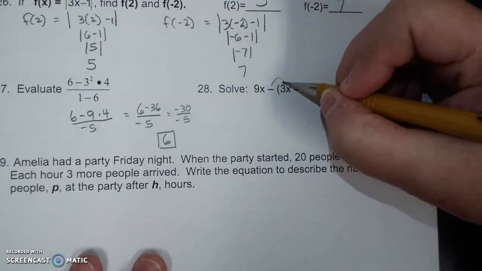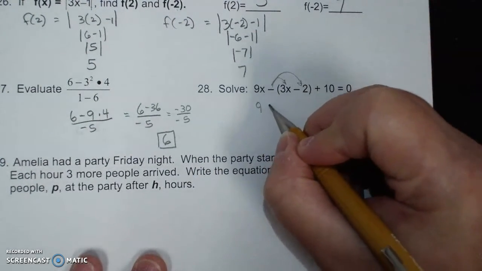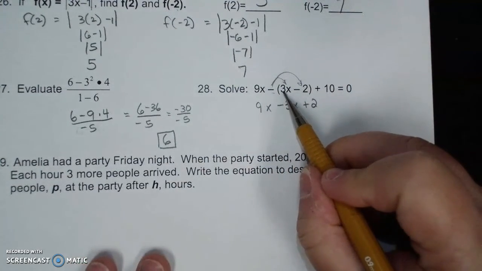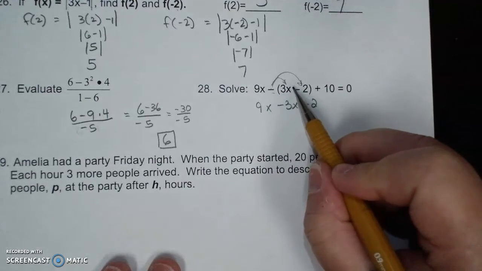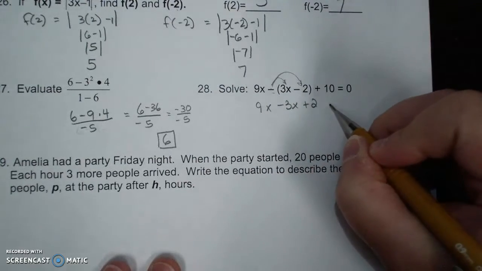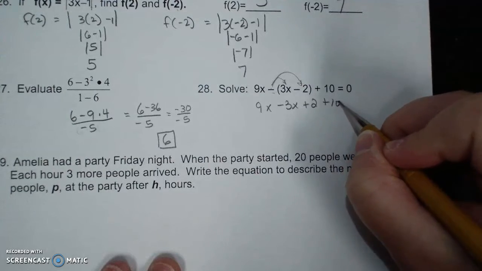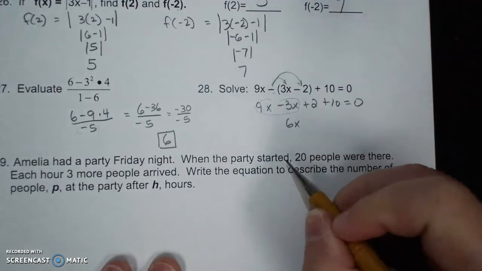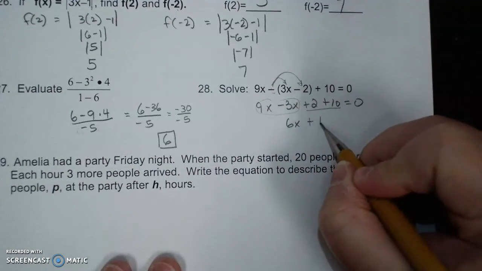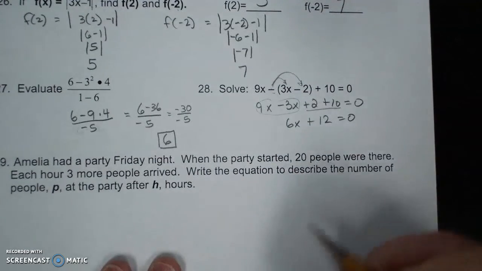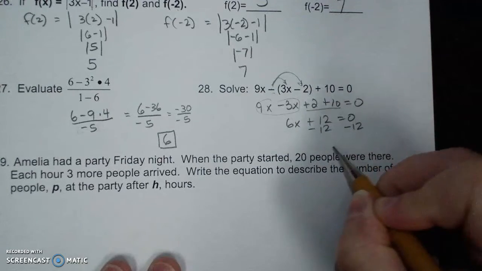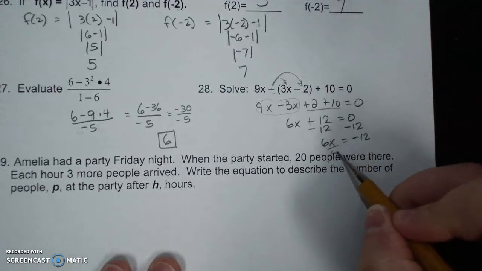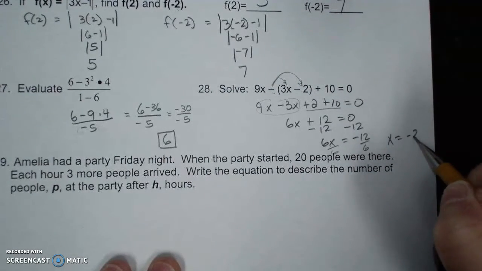Solve the equation. You are distributing a negative 1, 9x minus 3x plus 2, because a negative 1 times a 3x is negative 3x, and a negative 1 times a negative 2 is a positive 2. Plus 10 equals 0. Combine like terms. These guys go together to be 6x. These go together to have a plus 12 equals 0. Move the 12 to the other side. 6x equals negative 12. Divide both sides by 6. X equals negative 2.